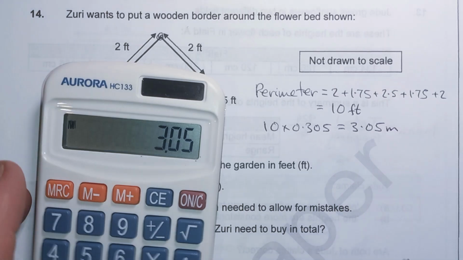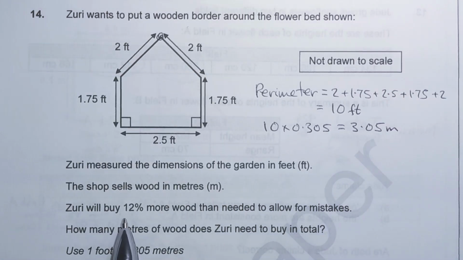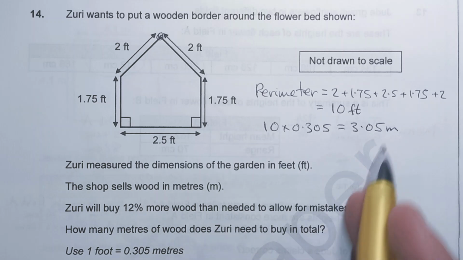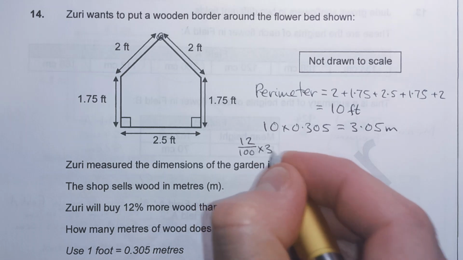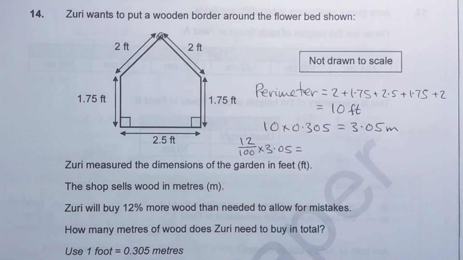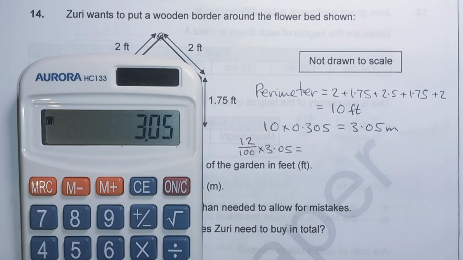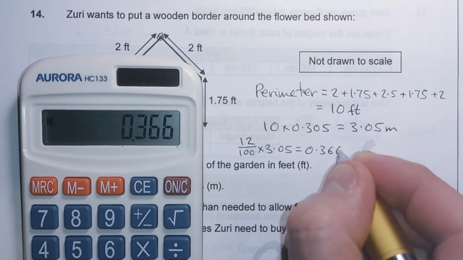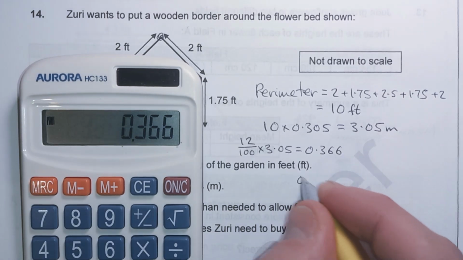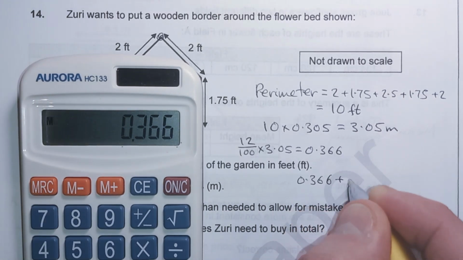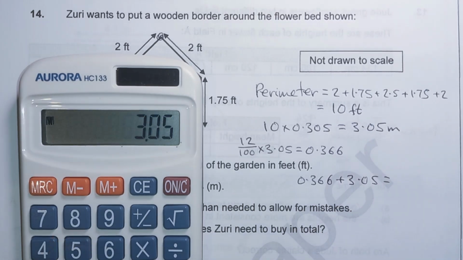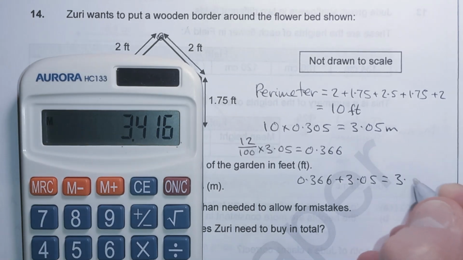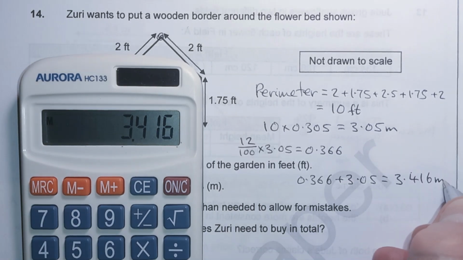3.05 metres. But Zuri will buy 12% more wood than needed to allow for mistakes. So we want 12%, 12 out of 100, times 3.05 to get our 12%. So times that by 12 out of 100, which is 0.366. That's the 12%. We want to add that back on to the original 3.05 metres, which gives us 3.416 metres.